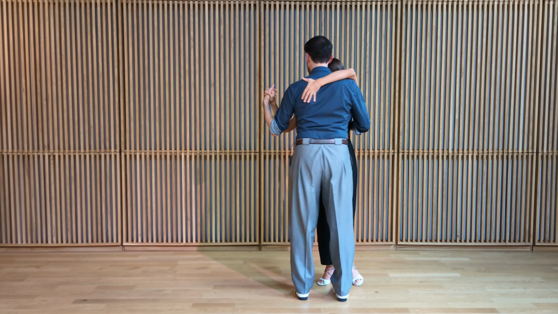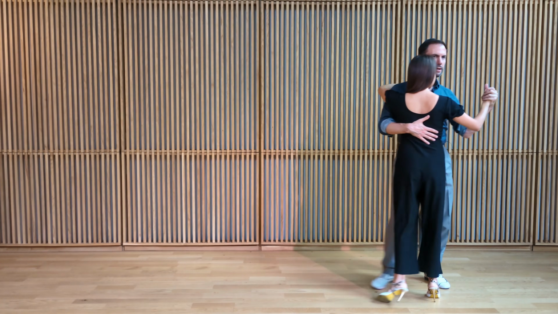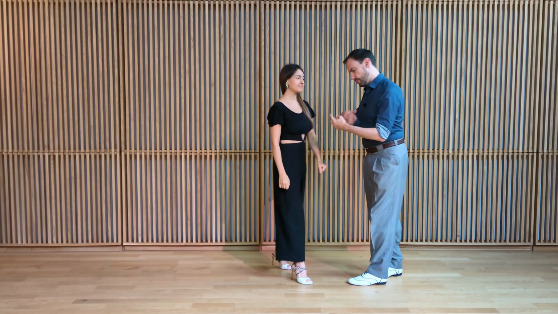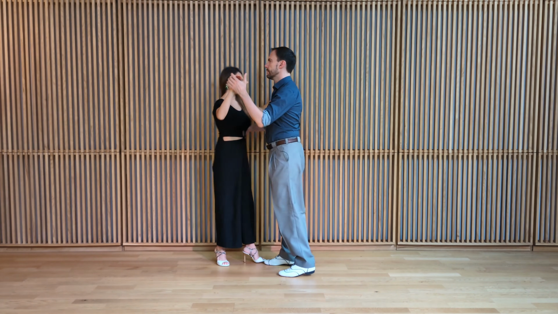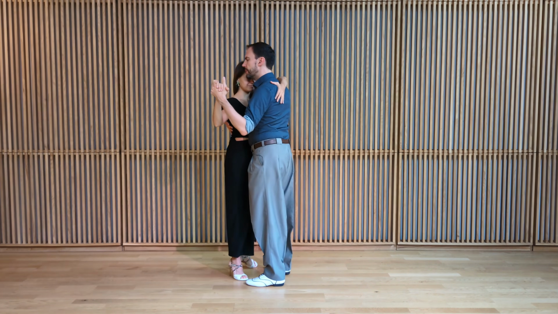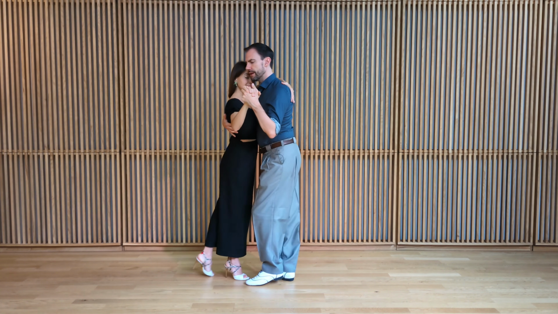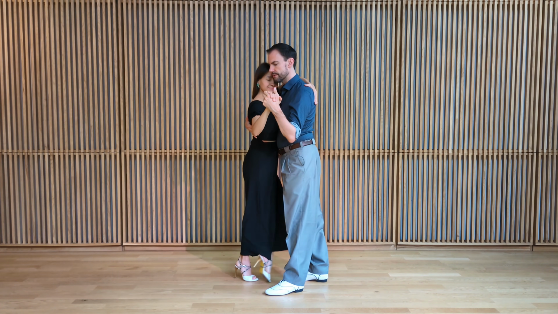So I open this side, and through linear elements, we create a circular outcome. What do we need to practice so that it works? The first idea is that when she's stepping, I'm creating space.